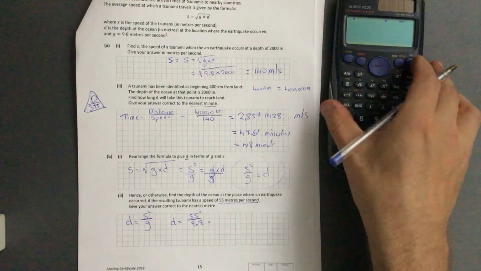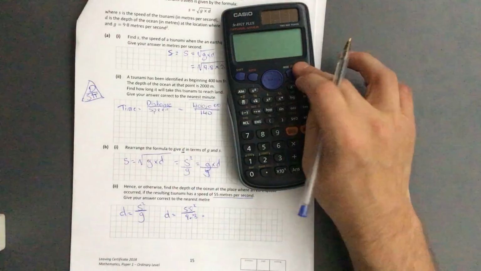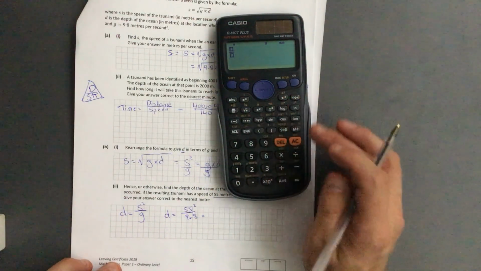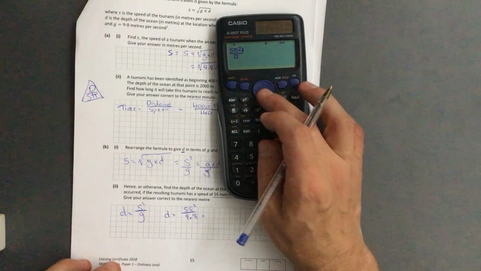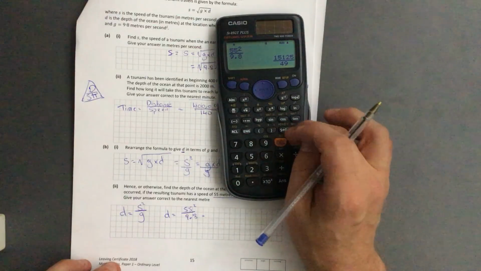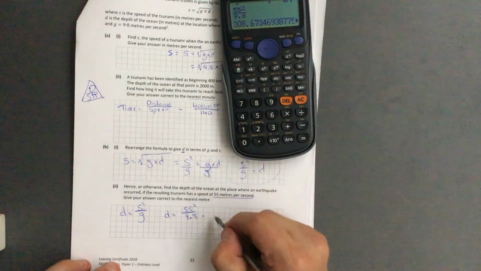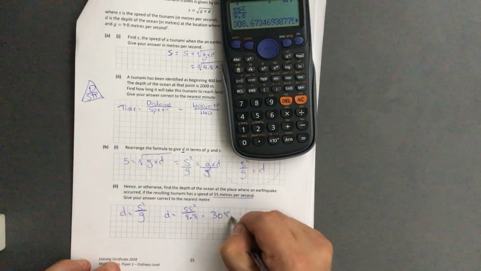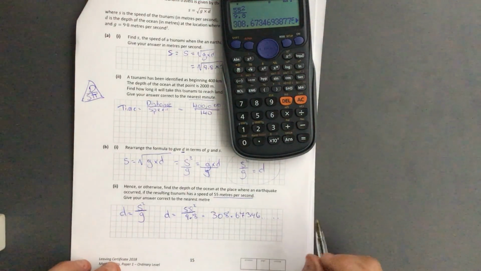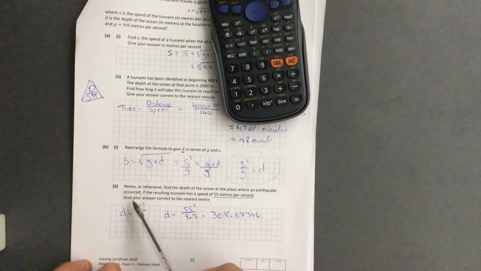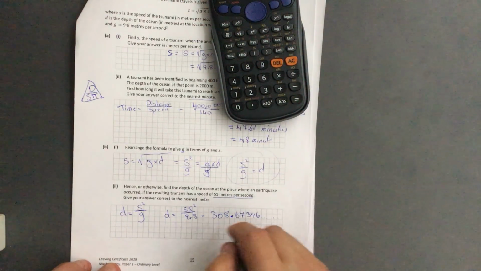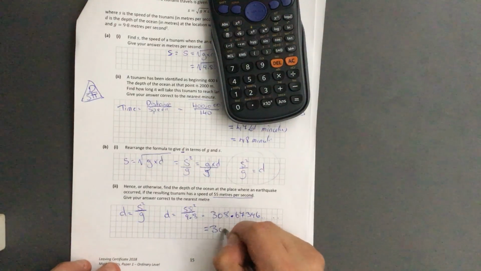So if I just use my calculator for that, my fraction button, 55 squared over 9.8 is equal to, change the decimal, 308.67346 and so on. And it says give your answer correct to the nearest meter. So because this is a 6 there, I'm going to round it up to 309.